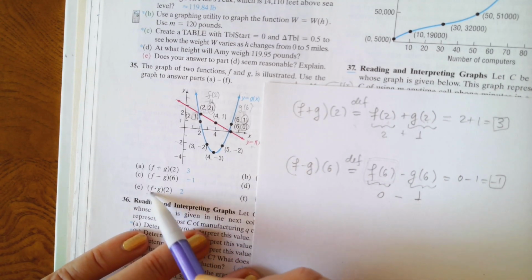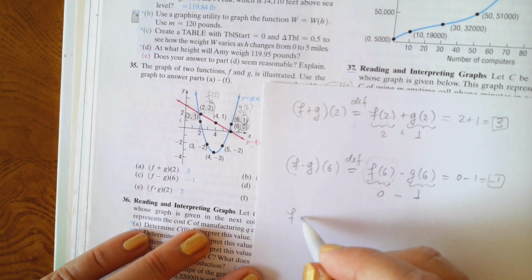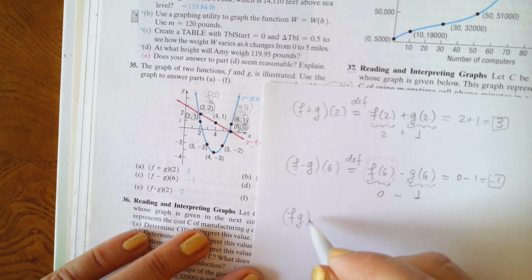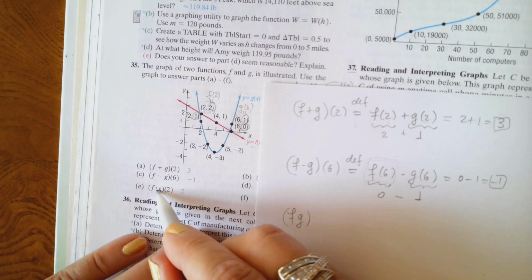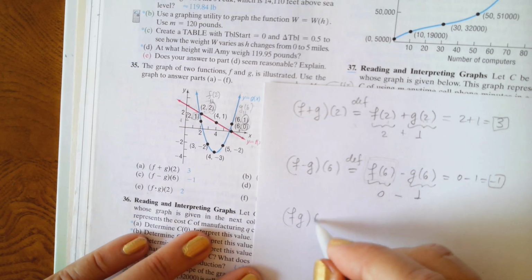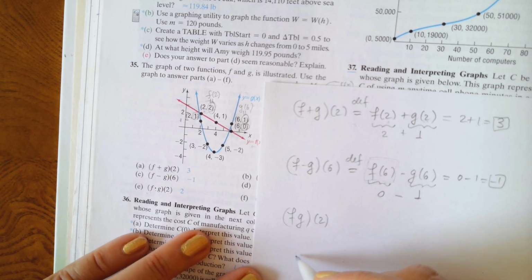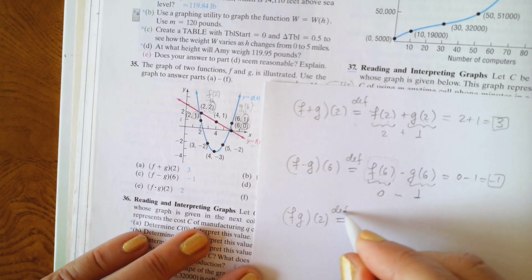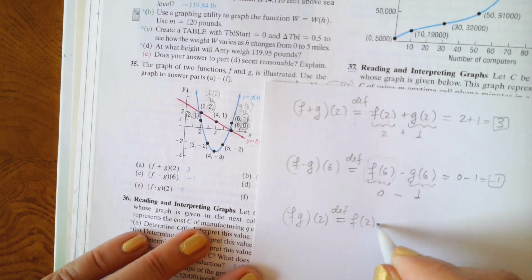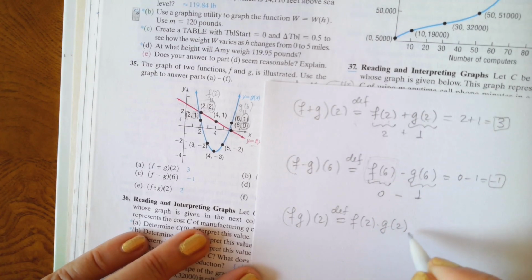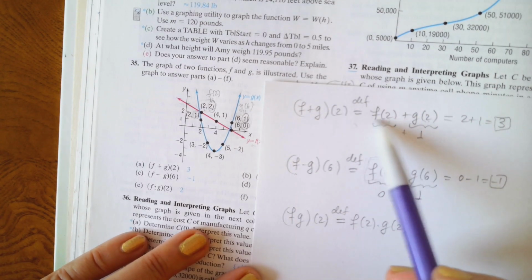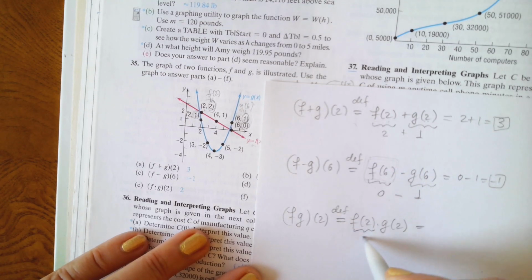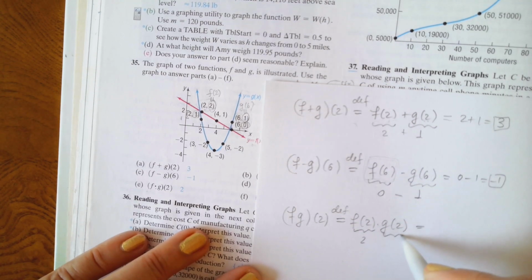The next question is I want to do fg of 2. Now the book has a little dot in here. It's okay as well, but usually try not to put it. We understand the product between f and g. By definition, this is going to be f of 2 times g of 2. Now let's look at the graph. Remember, f of 2 we already had before, so this was 2. And g of 2 also, we had it as 1.